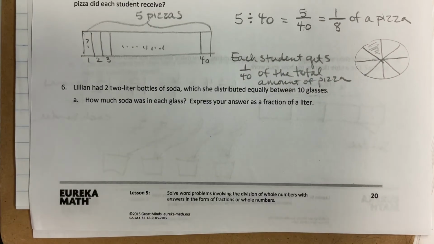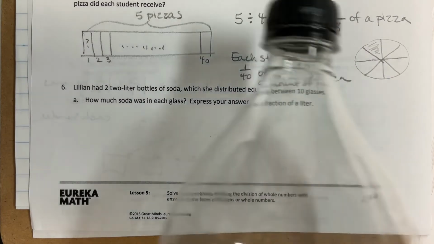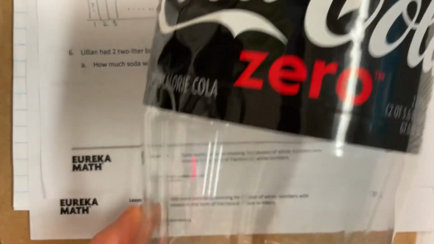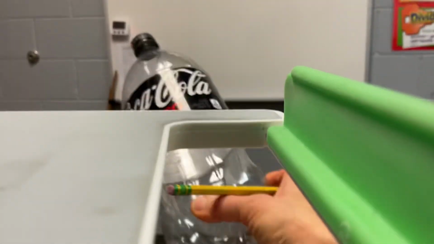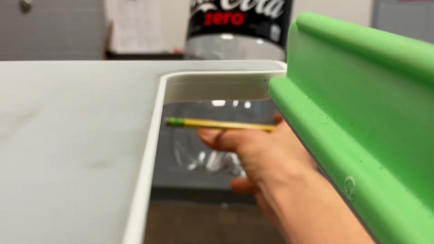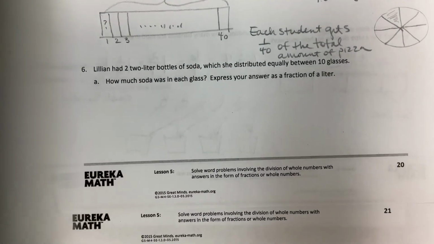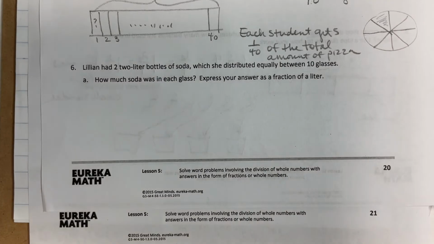Lillian has 2 2-liter bottles of soda. Okay, so if you think about that, a 2-liter bottle is how your parents usually buy it for a party. It's one of these. I can do that a little better. Oh, okay, you see it? It's a big 2-liter. That's usually what I call it, as a 2-liter. But she has 2 of those. So how much total soda does she have?